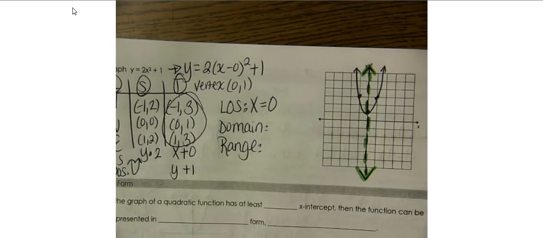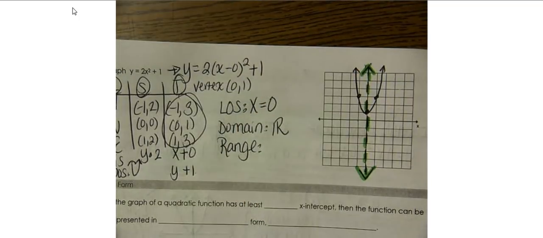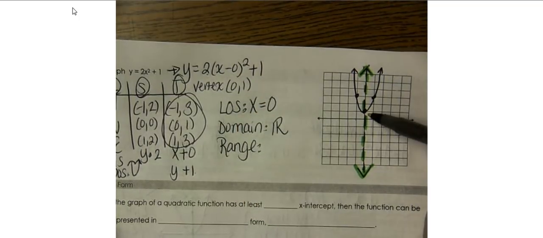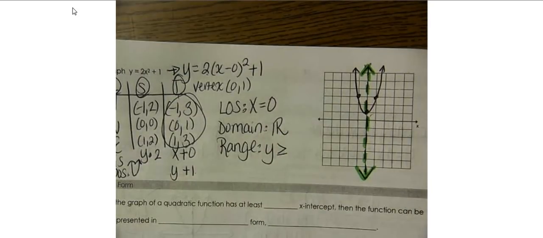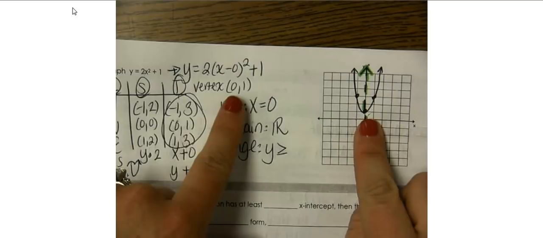When it comes to our domain, it's always going to be all real numbers, and our range is going to be based on the y part of our vertex. So since our parabola is pointing up, we're going to have a greater than or equal to, and the y part of my vertex is 1. So I'm going to have y is greater than or equal to 1.